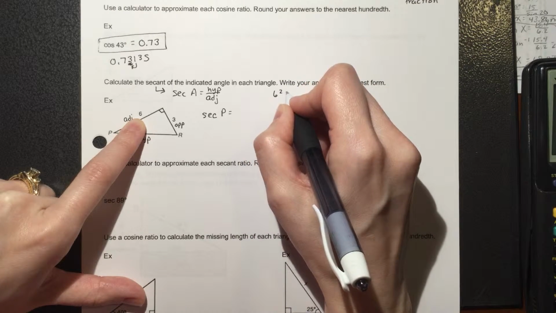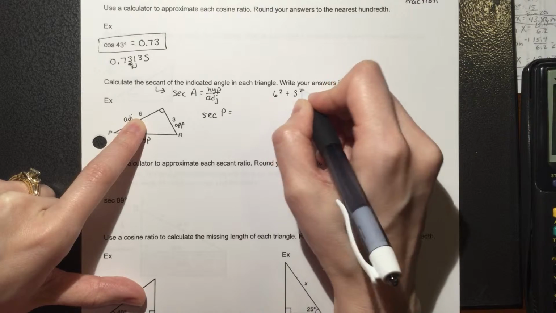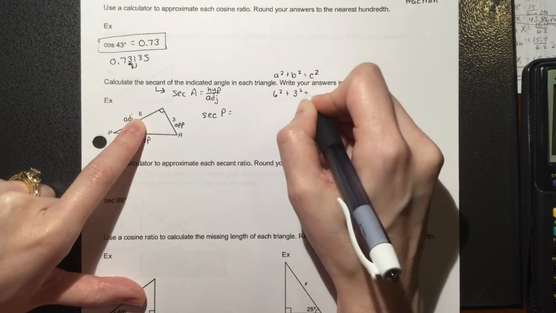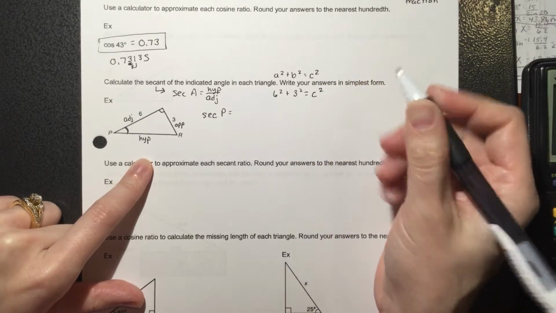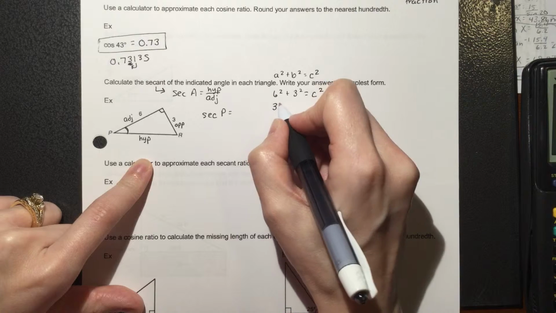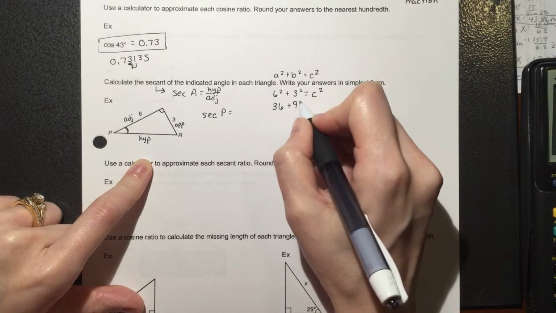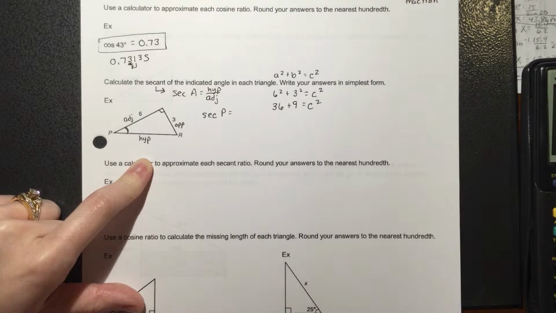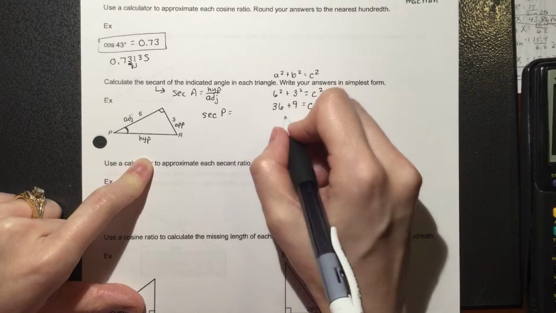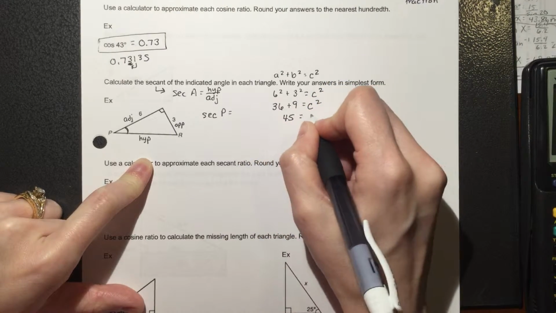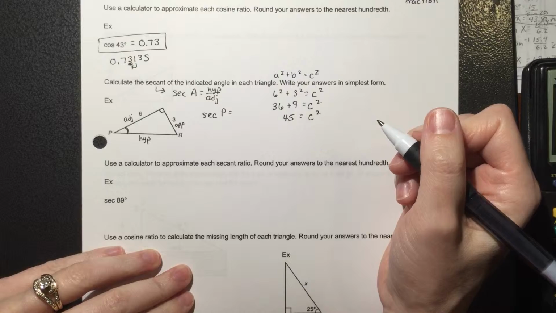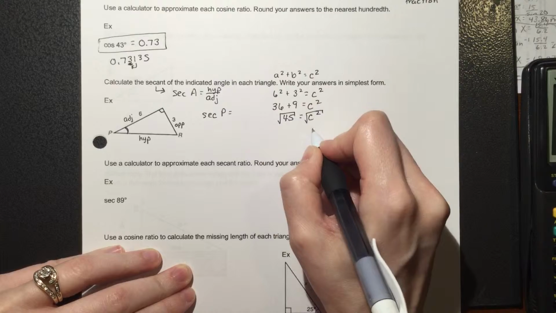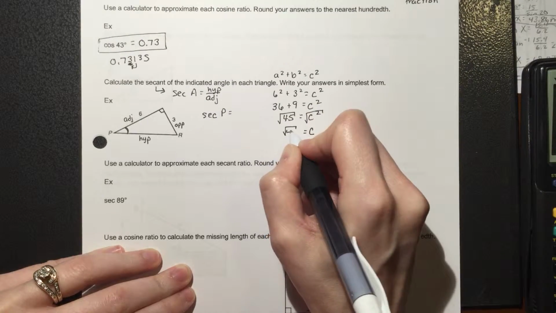So 6 squared plus 3 squared, because we're doing A squared plus B squared is equal to C squared. So 6 squared is 36 plus 3 squared will be 9. It's going to give us our c squared. So 36 plus 9 is going to be 45. And that's going to give us our c squared. So if we take the square root of both sides, c is going to be equal to the square root of 45.